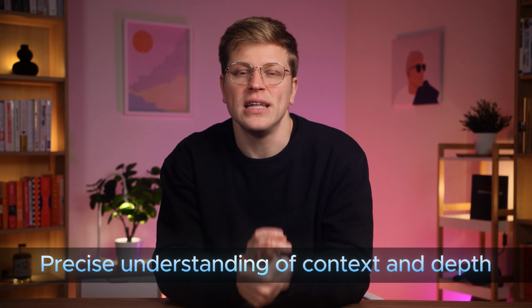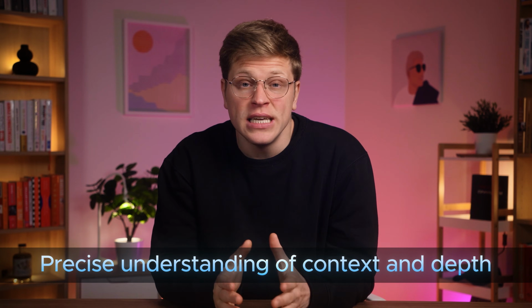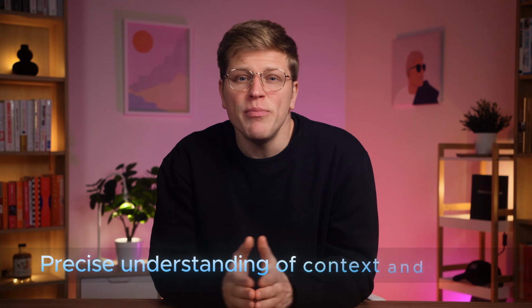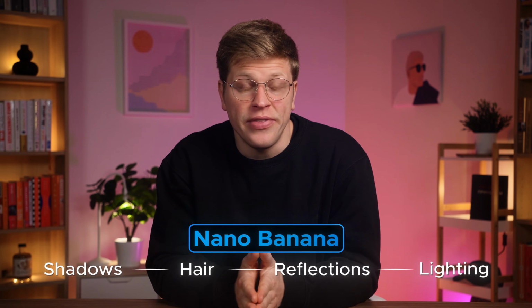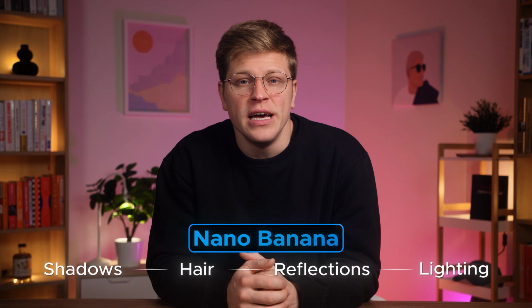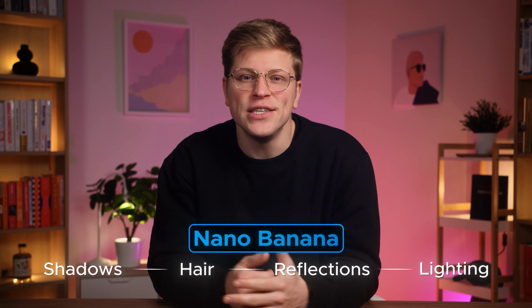Background removal and replacements. What makes this tool unique is its precise understanding of context and depth. Instead of just detecting outlines, Nano recognizes shadows, hair, reflections, and lighting. Things that most AI image generators miss entirely and take ages to mask manually. Of course, you can also replace the removed background right inside Nano with another AI-generated image. Let's see it in action.